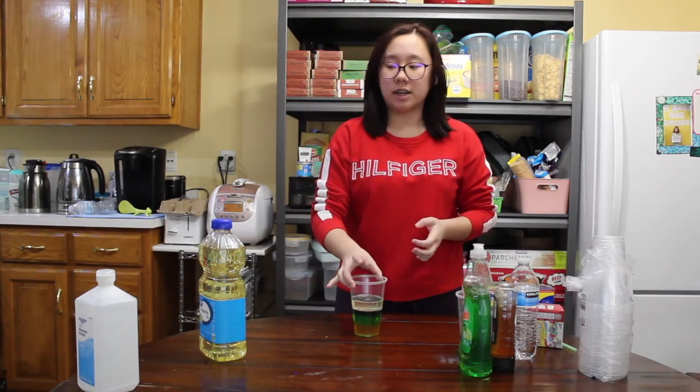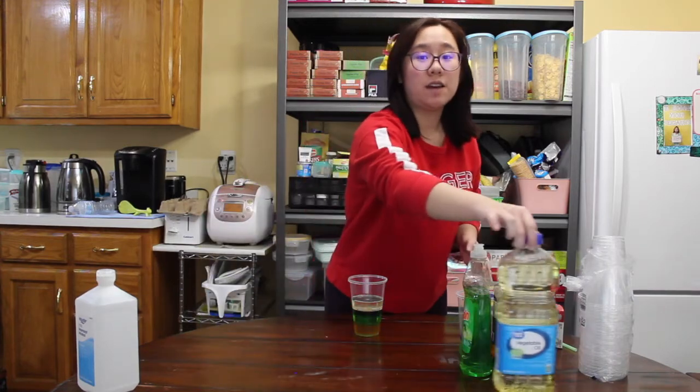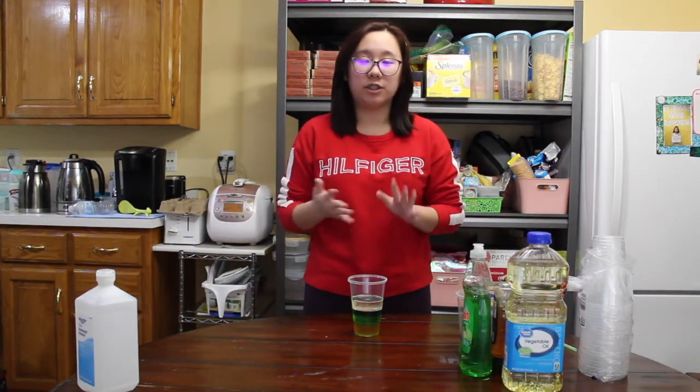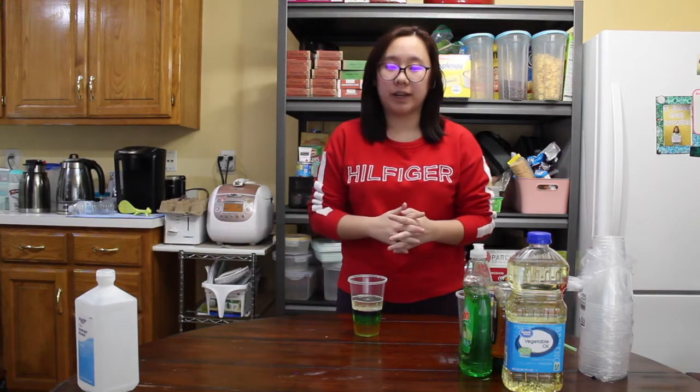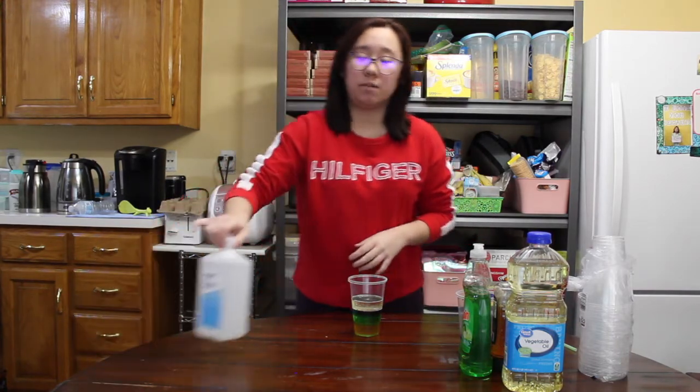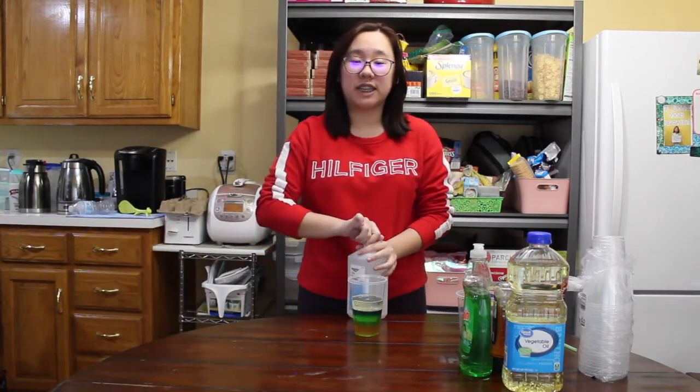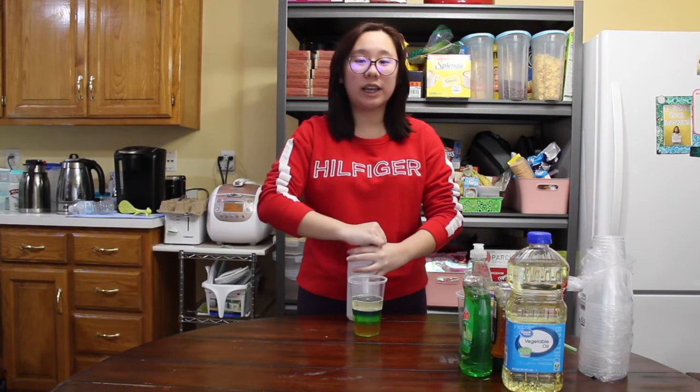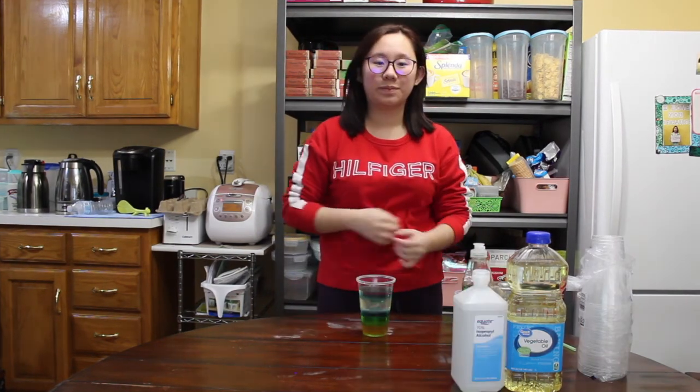Our final layer is the rubbing alcohol. Now, if you've been using a food baster until now, make sure you clean it up before you use it with the rubbing alcohol. And again, pour in your rubbing alcohol so that it touches the sides of the container. Do this slowly and let the layer sit.